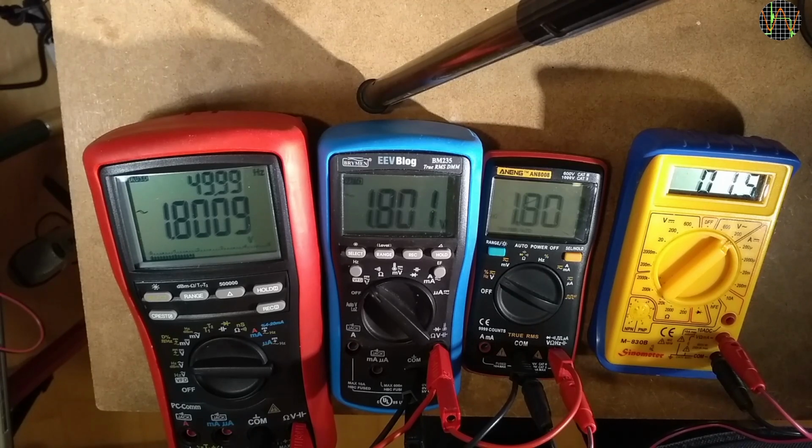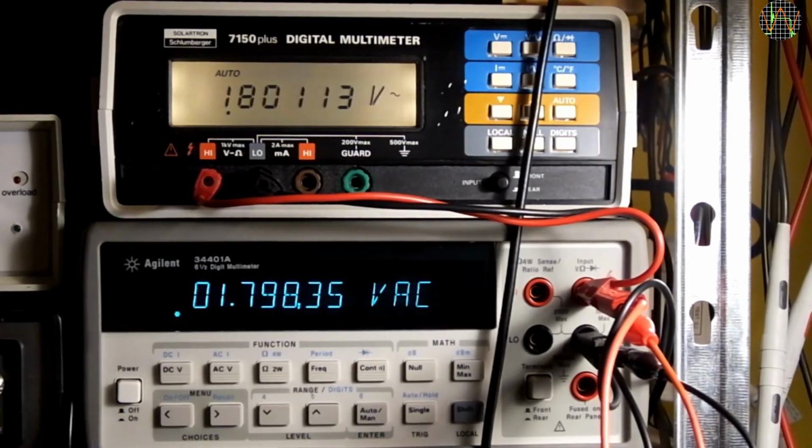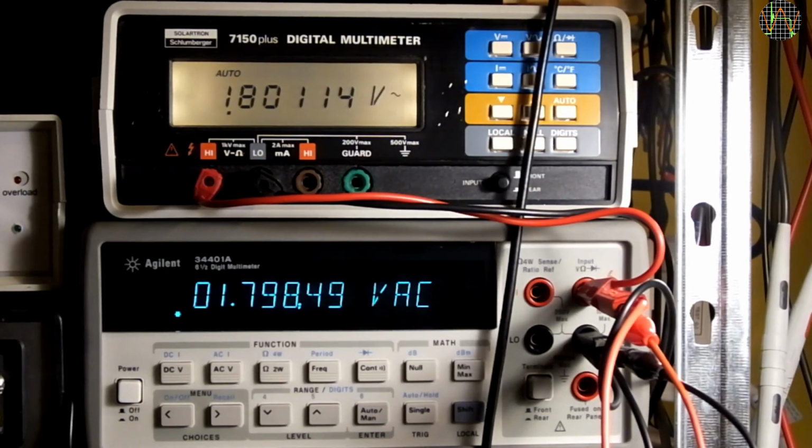The yellow one, which is a cheap Chinese model, uses what is called an averaging circuit instead. In this instance, it should actually show the same value as the others, but its lowest AC range is 200 volts AC, so naturally it struggles with showing such low voltages as 1.8 volts correctly, but at least it shows 1.5 volts. Both of my bench meters are of course True RMS and also agree on the 1.8 volts RMS value.